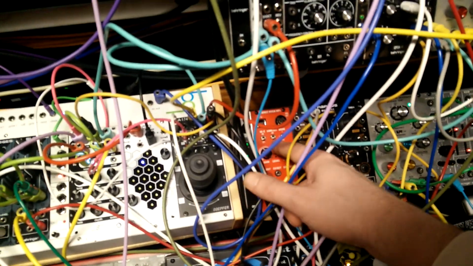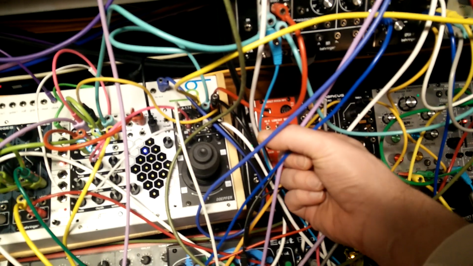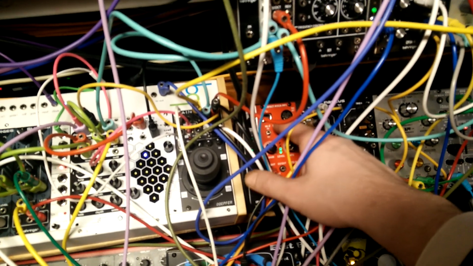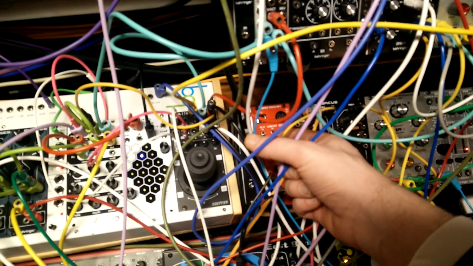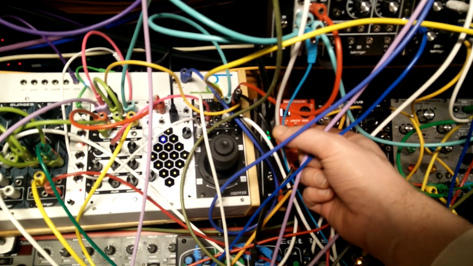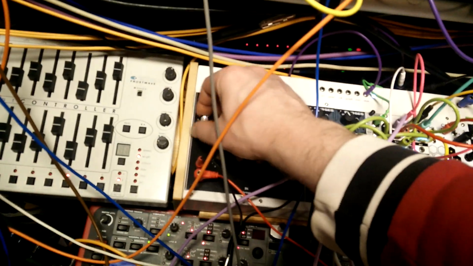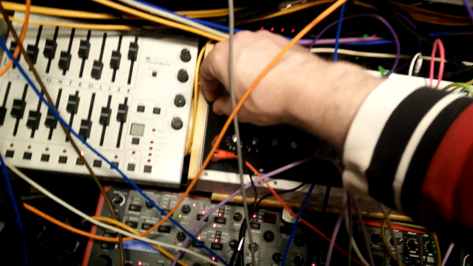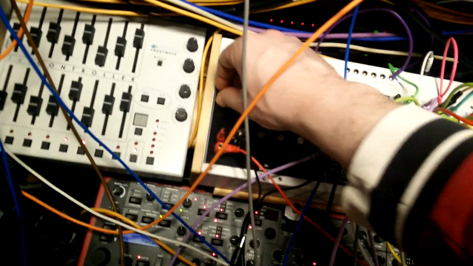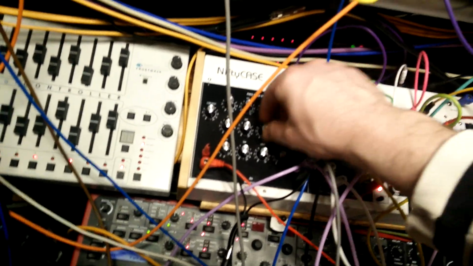I have the low cut off on the Perfect Pitch, but if you turn the low cut on, you get like a low feedback drone, which you can pitch around with the low pass filter. Maybe not.